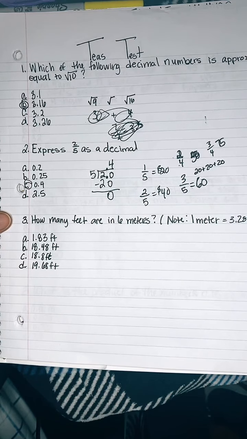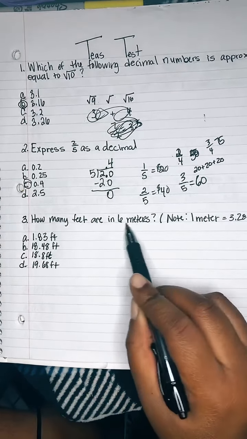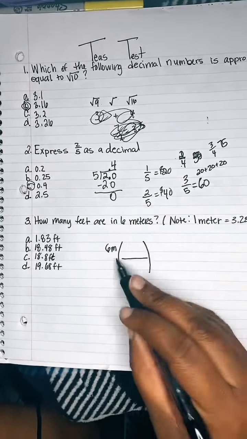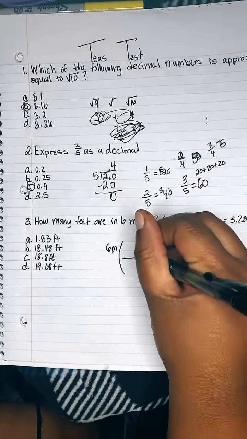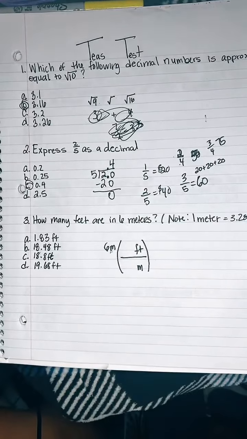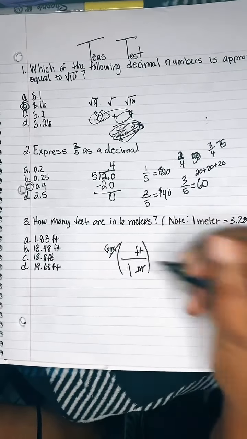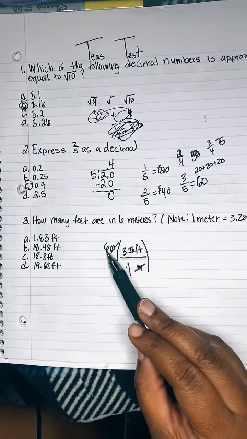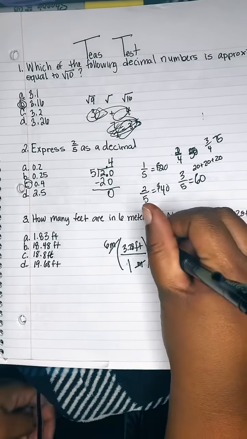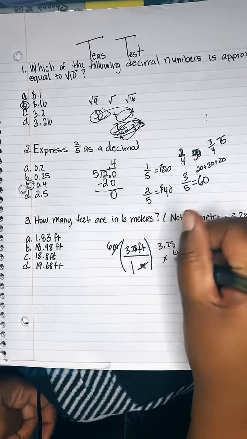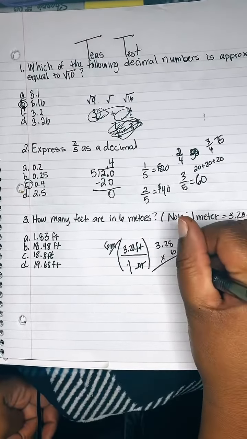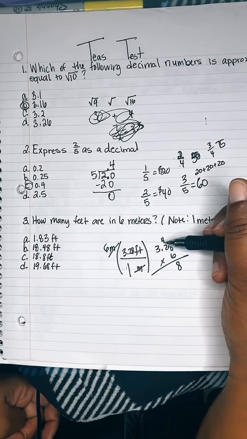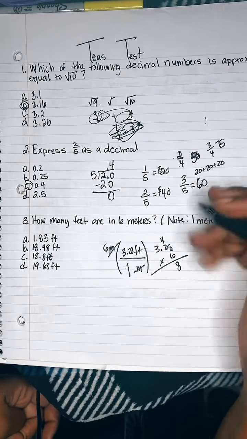Somebody said A, D. Okay, let's remember, you always start with what's given. So we're going to start with 6 meters. And then I want meters to cancel out because I'm trying to look for feet. So meters cancel, and then I'm going to put the 3.28. So I'm doing 6 times 3.28. We don't need a calculator for that, we can just multiply. 6 times 8 gives us 48. Carry the 4. 6 times 2 gets us 12, and 12 plus 4 gets us 16.